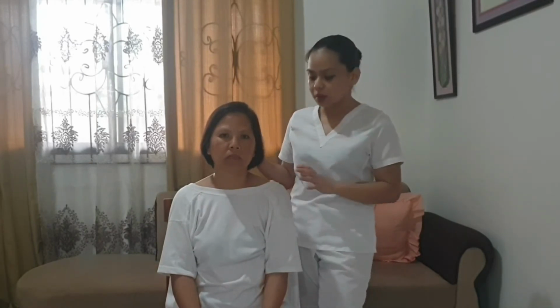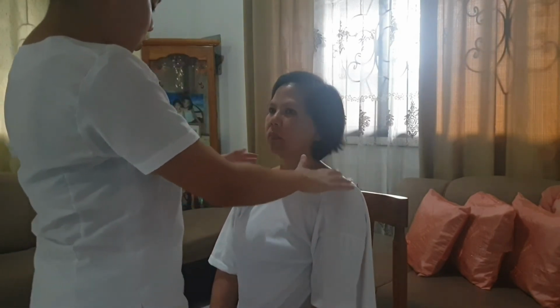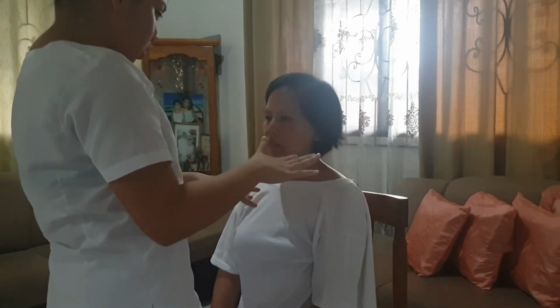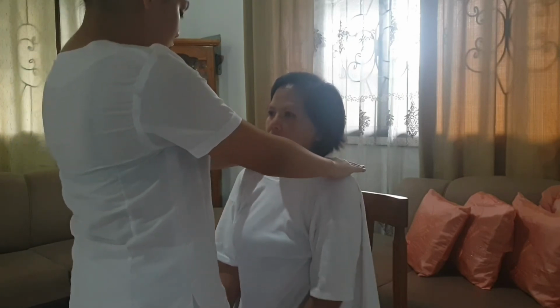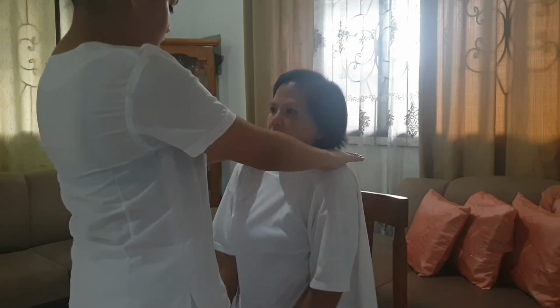Okay. Now we move on to CN11, which is the spinal accessory. We do this to see the strength of some muscles in this area. So first, we are going to evaluate the trapezius muscle. Okay, Rachel, so you're gonna shrug your shoulders in order for you to reach my hand. 1, 2, 3, go. Okay, go.